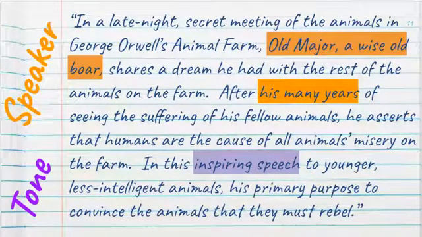Determining the speaker is usually easy. However, if you can add something like a positive phrase that helps with the ethos of the speaker, that usually helps to elevate your own analysis. So, for example, here I said that the speaker was Old Major, but adding the positive phrase, a wise old boar, helps to show his credibility as a speaker for his audience.